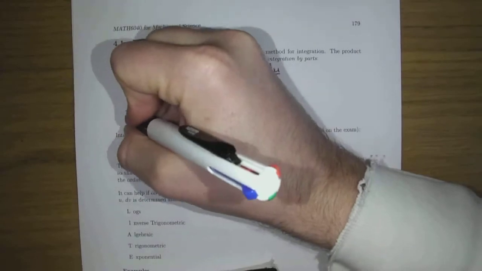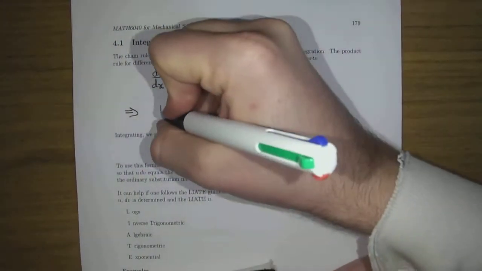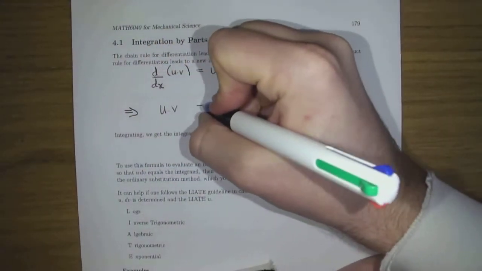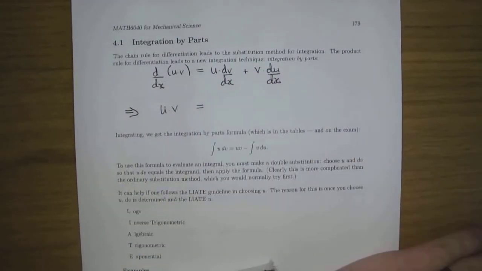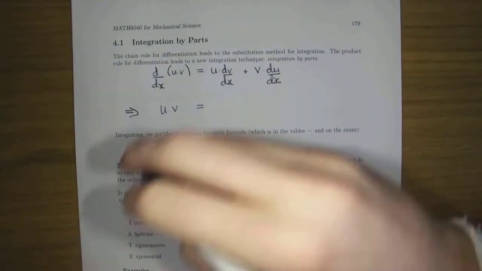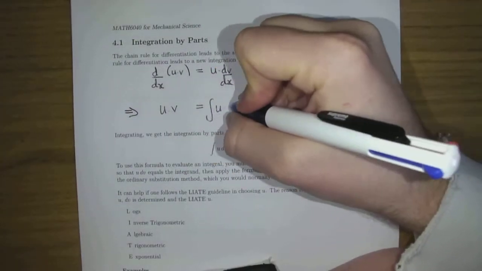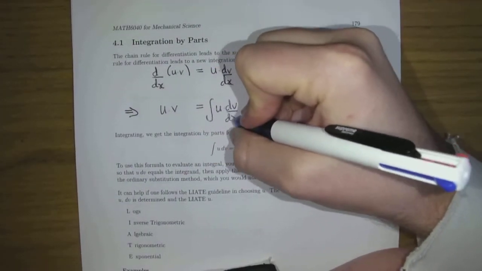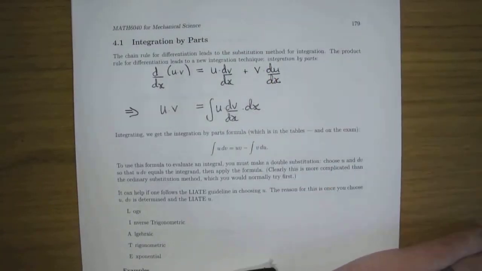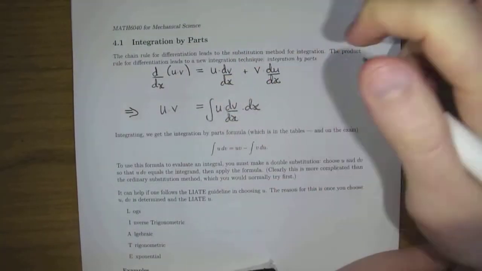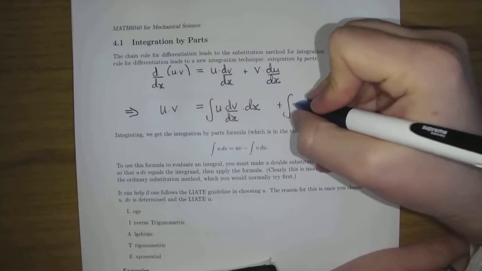So if you anti-differentiate the left-hand side, you're going to get u times v. Now, anti-differentiating this with respect to x, I'm just going to write it as it is. So you get u dv/dx with respect to x, and because anti-differentiation is linear, we can anti-differentiate this and then anti-differentiate this.